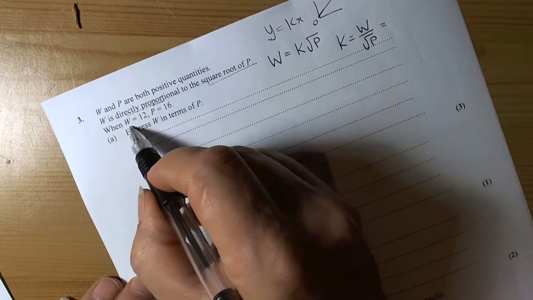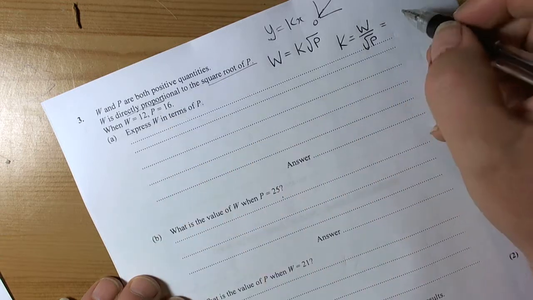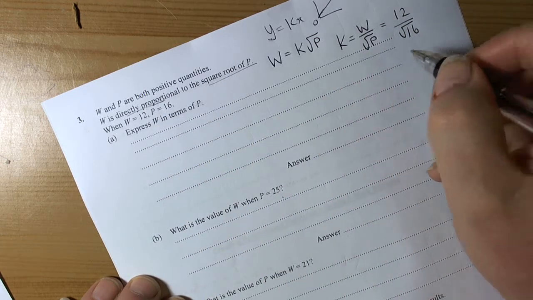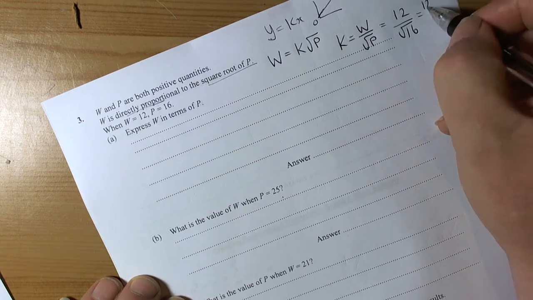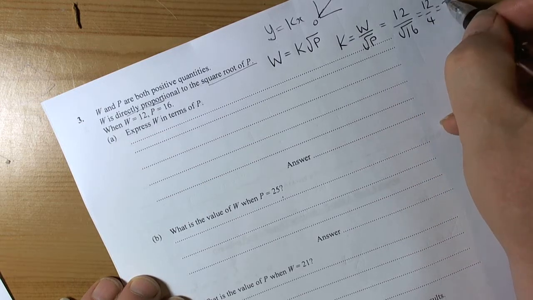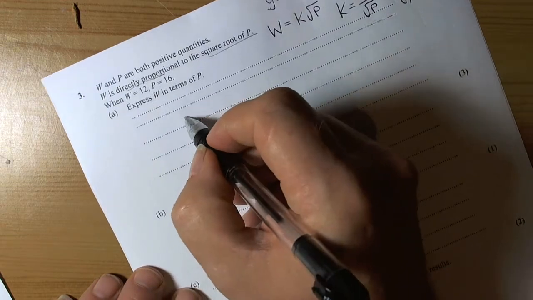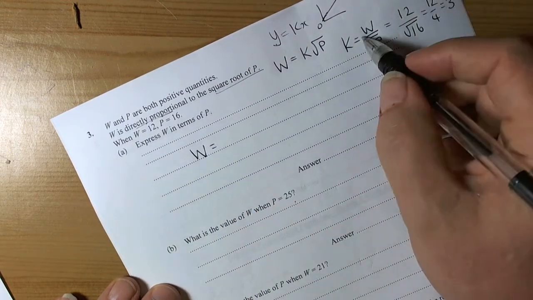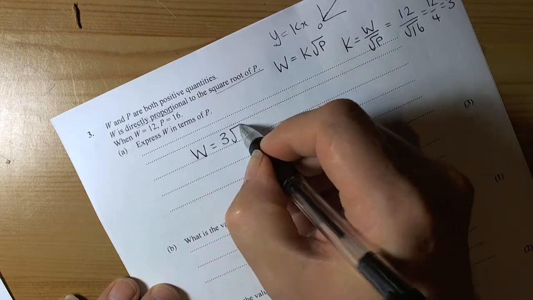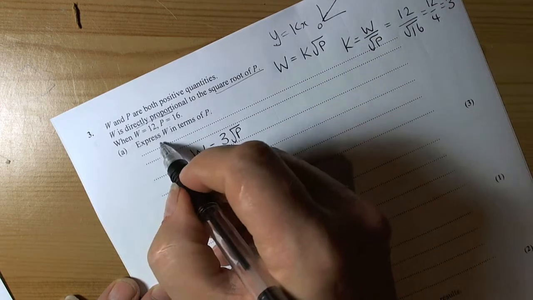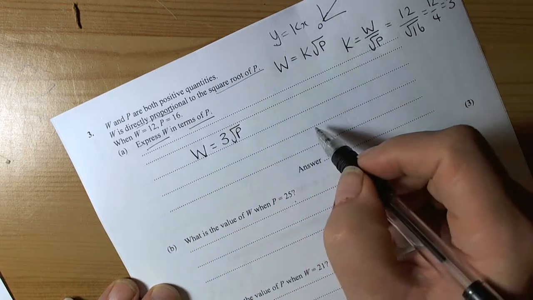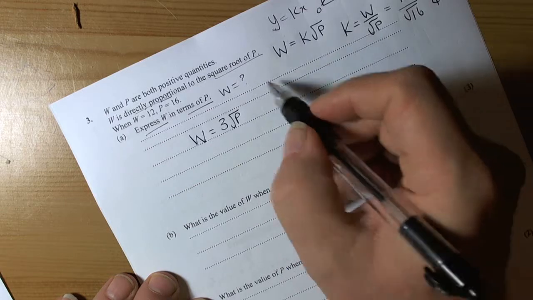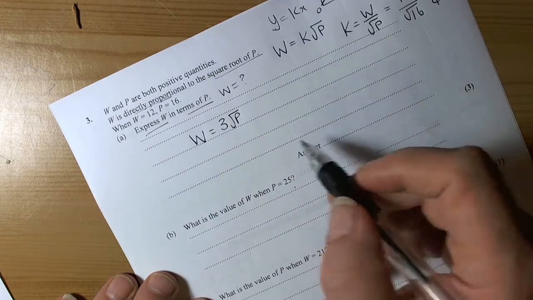And they give us some values to work this out. So we know that when w is 12, the p value is 16. So k is going to equal 12 divided by 4, 3. As always, write the formula. So w equals, k value was 3 times the root of p. So when they're saying express w in terms of p, they just mean what is w equal to, with p on the right hand side.